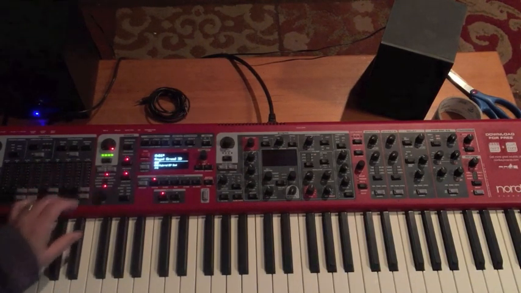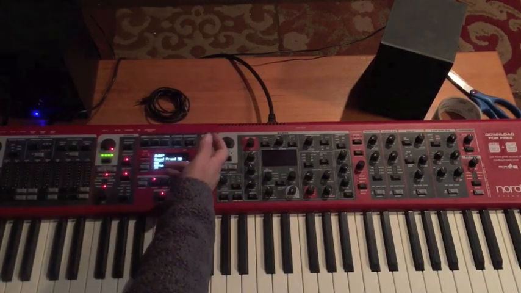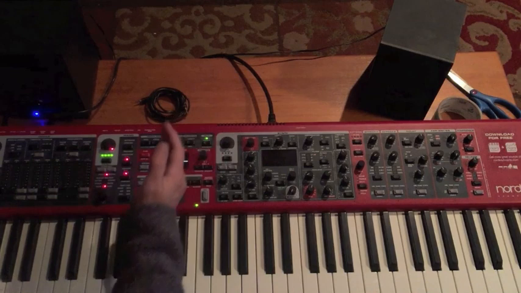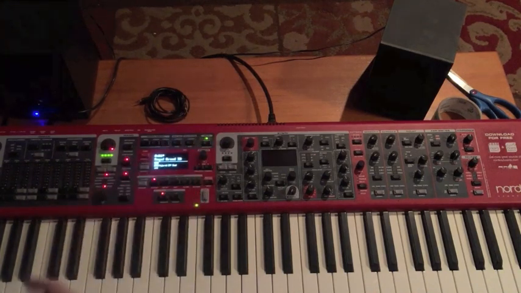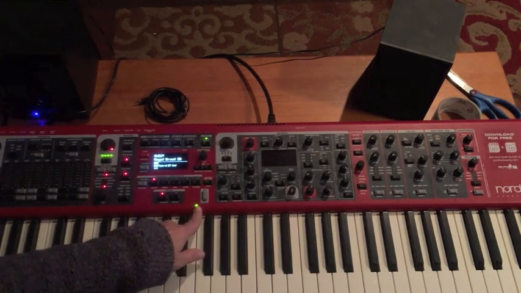If you want to split the piano, we set our split here with this button. That tells you that we just have one split point because there's one light illuminated there, and this tells you where that split point is. We'll do more about how to set the split points in a different section.